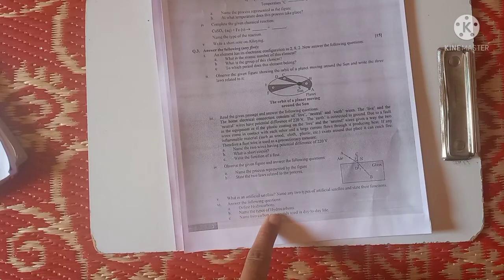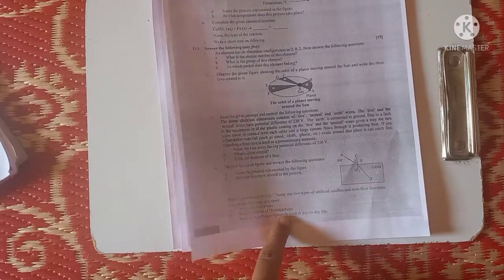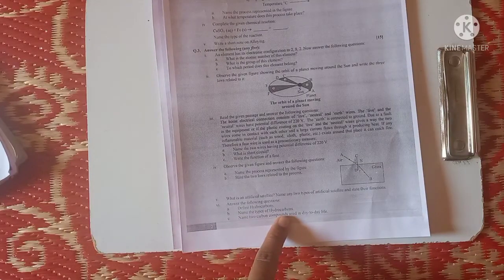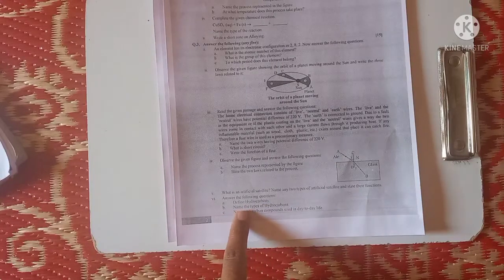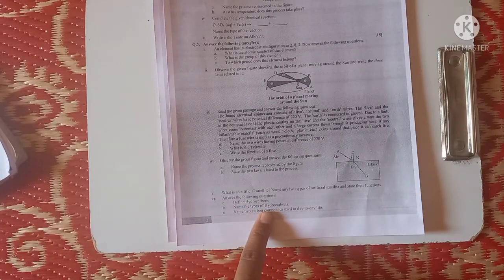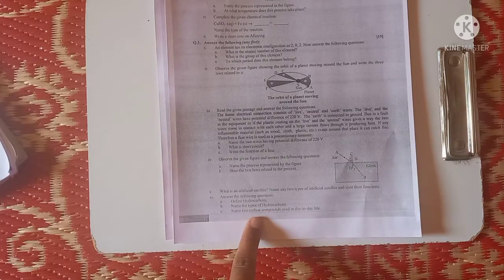Here also, A, what is a hydrocarbon? Name the types of hydrocarbons. So hydrocarbons means compounds consisting of only hydrogen and carbon. And the types of hydrocarbons are basically saturated and unsaturated, and again unsaturated hydrocarbons. Then you write their examples also here.